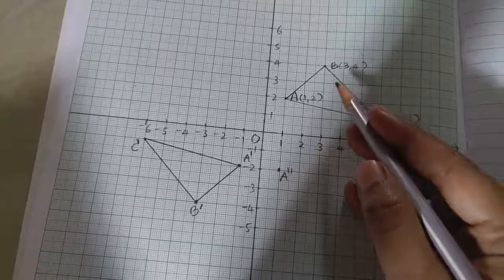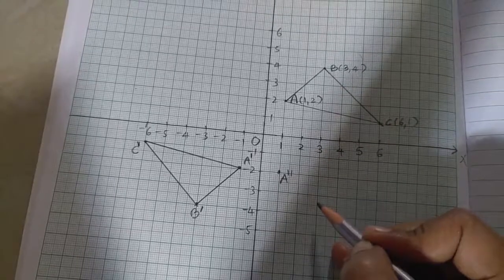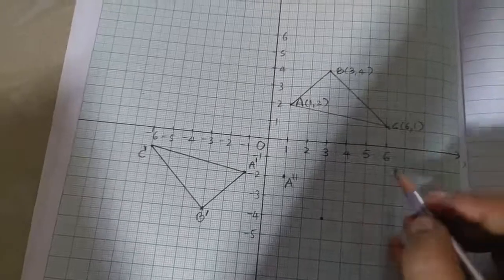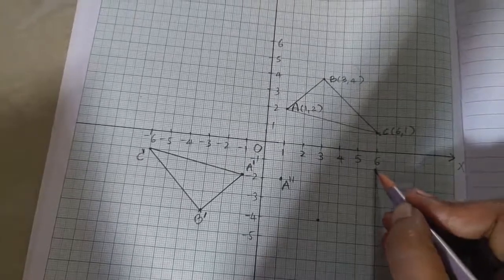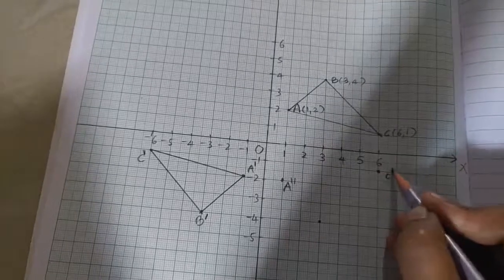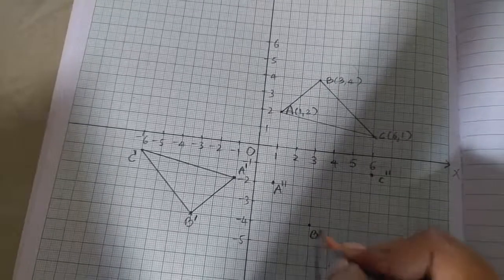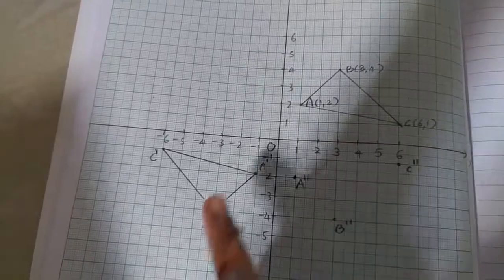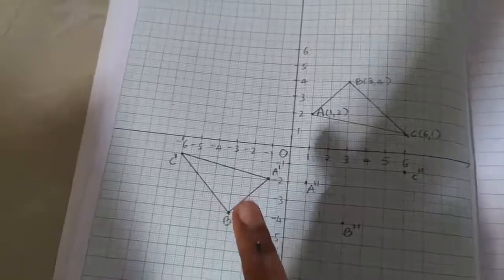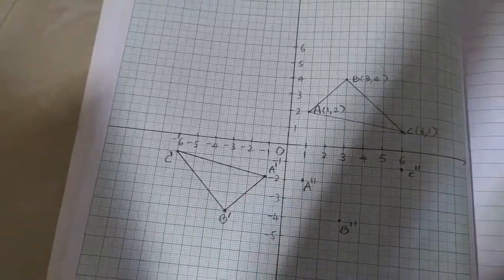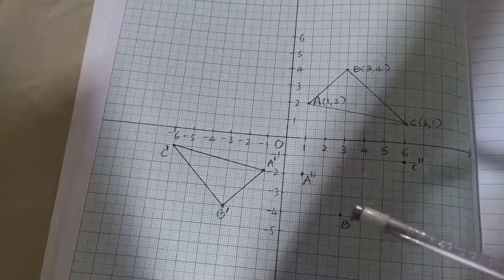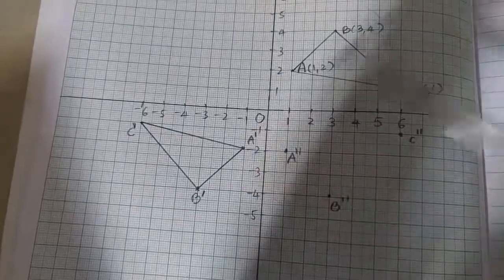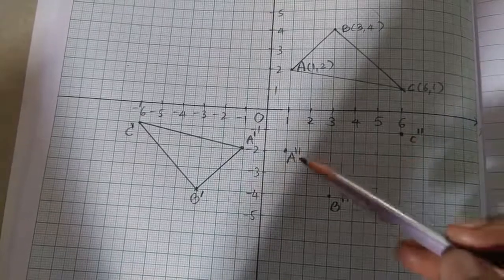And this B point, here we get 3, -4 and this is 6, -1 here. C double dash and this is B double dash. So this is under x-axis and now followed it under y-axis. Whenever it is written y-axis followed by x-axis, it means first we have to reflect it in x-axis and then in y-axis. So now I have reflected it under x-axis.